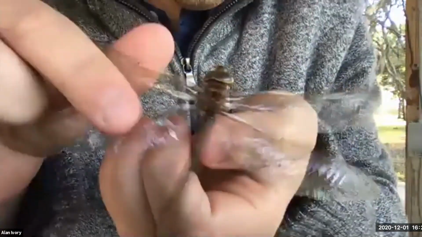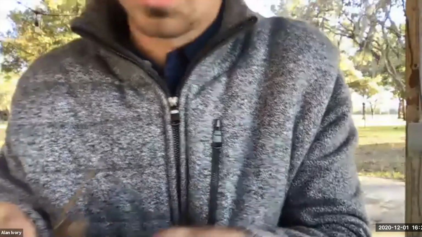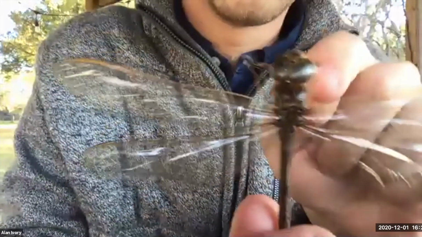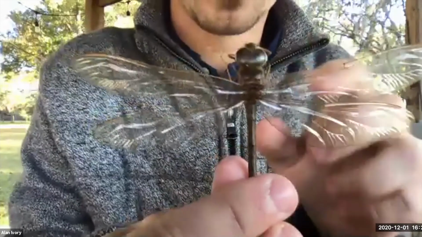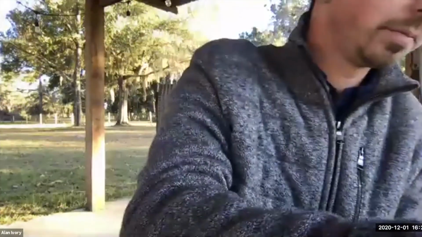And you can see he has a head. It's really windy. Head, thorax, abdomen, just like every other one does, but this guy has wings. So again, insects can come in many different forms.